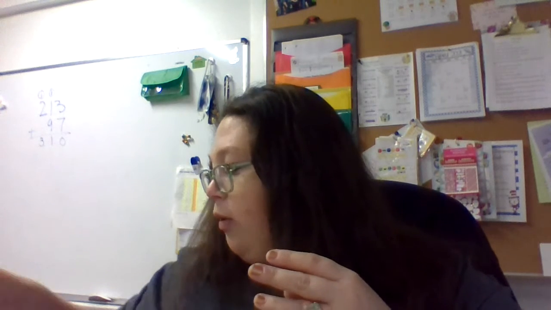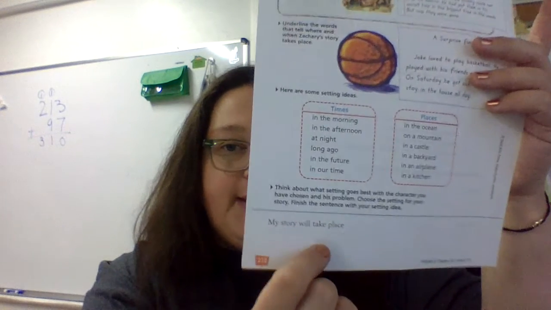Her lots of friends look for her and find her. Okay. So then after you do that part and you figure out what happens in your story and what's the problem in your story and who is going through that, then on the back, you're going to tell me, where is this all happening? Where's the story taking place?